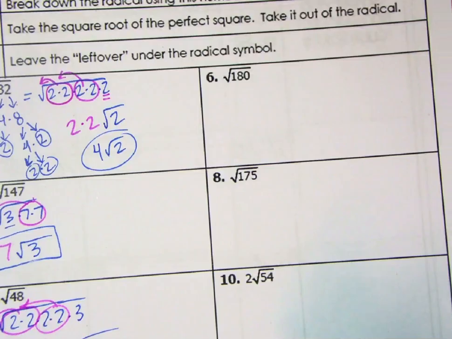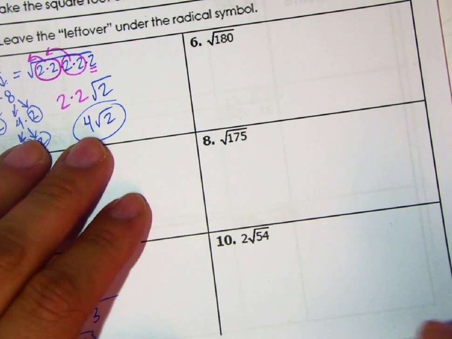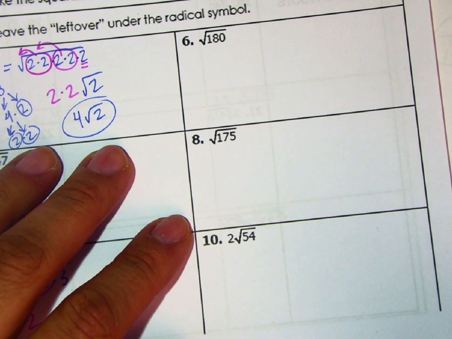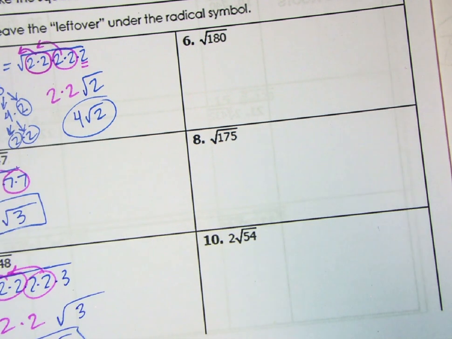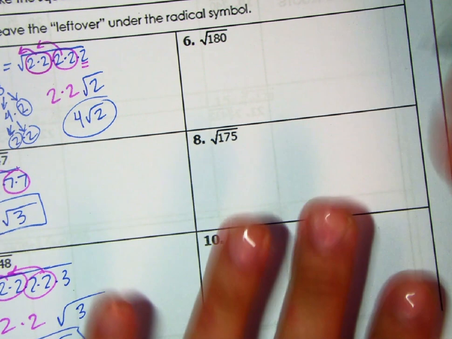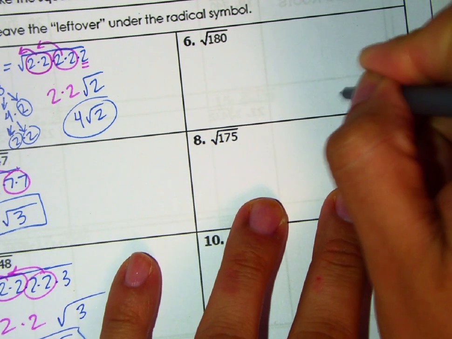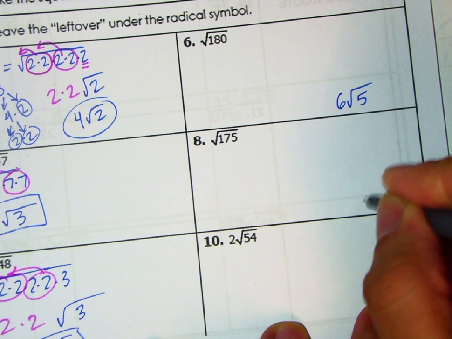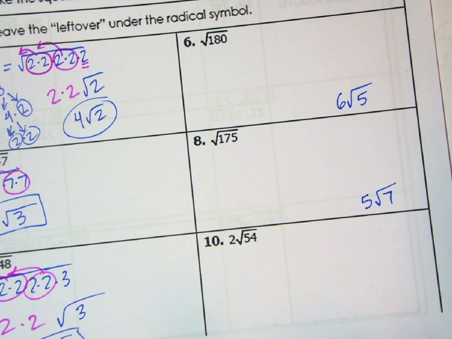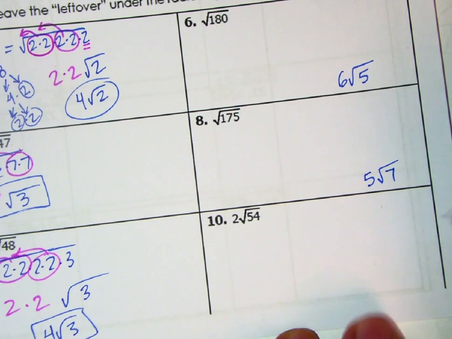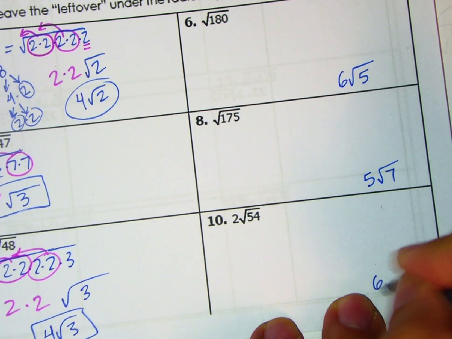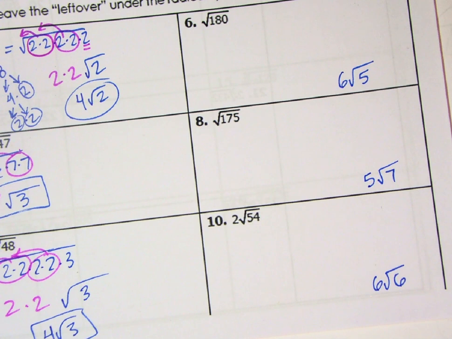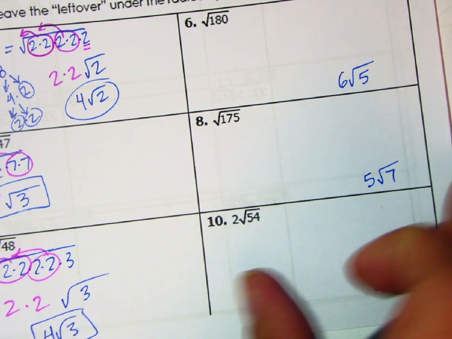Try number 6, 8, and 10 on your own and pause the video and then check if you got the right answers. Okay, so for number 6, the answer you should have gotten was 6 square root of 5. For number 8, the answer you should have gotten was 5 square root of 7. And then the answer you should have gotten for number 10 was 6 square root of 6. If you didn't get these answers and you want to know how to get those answers, just come and see me in class.